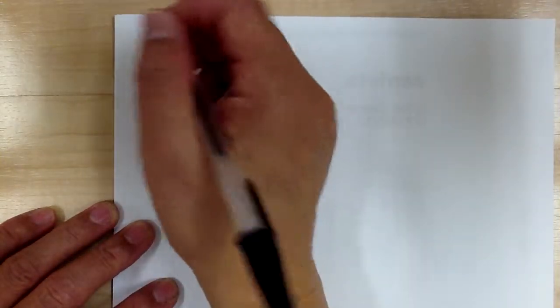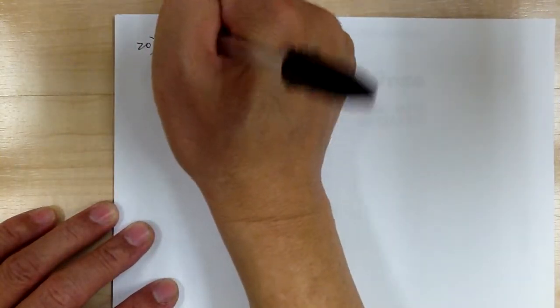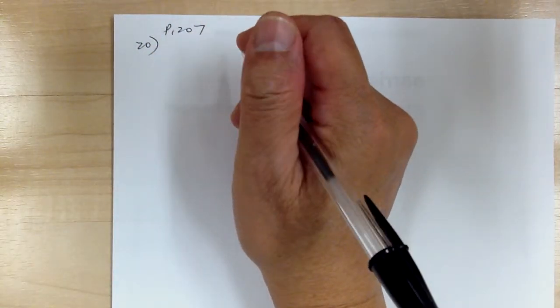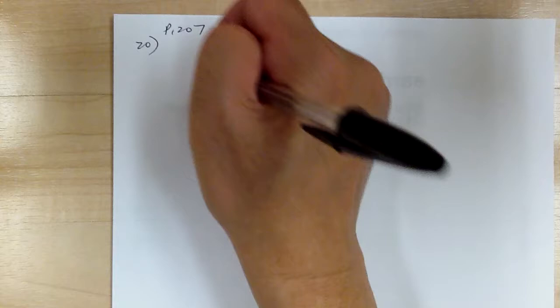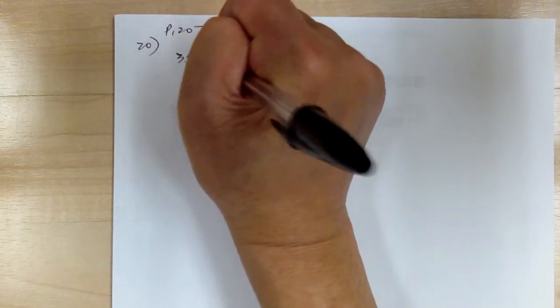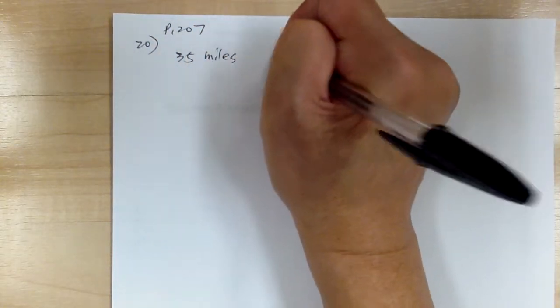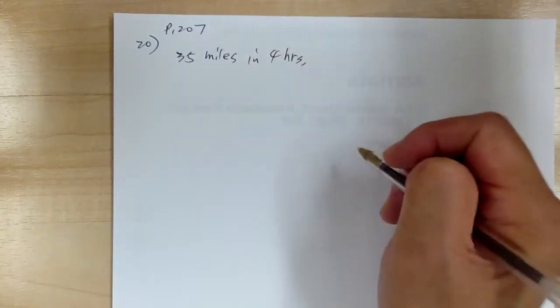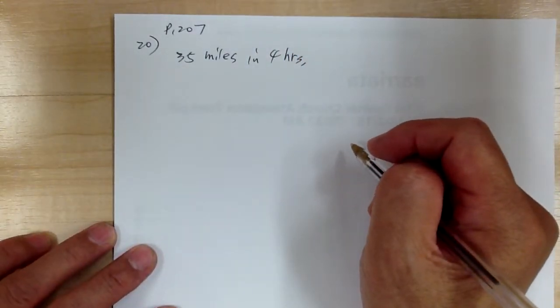Okay, let's go to number 20. Number 20 says Justin cycled 35 miles in 4 hours. It says express the rate of the miles to hours as a fraction.